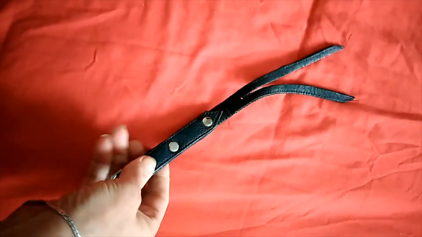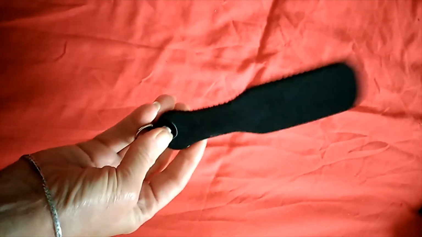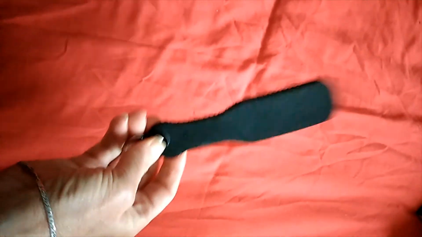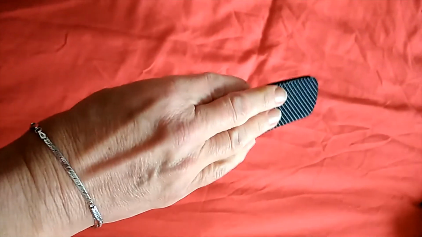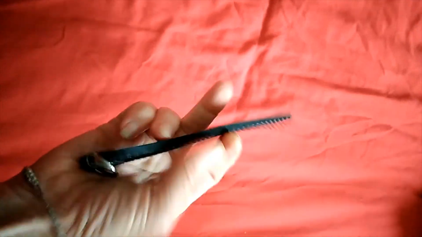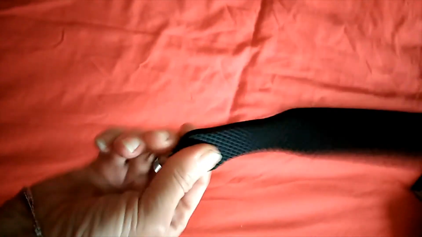You can see compared with my hand that it is about the size of my hand, and I like toys that I can put in my pocket. Another mini toy, it's a little paddle. I think this is another Leather Delights. Looks like it. Hope not dropping anybody in it with brand names here, but anyway, this is a small paddle made of leather for whipping small and sensitive parts of a person.